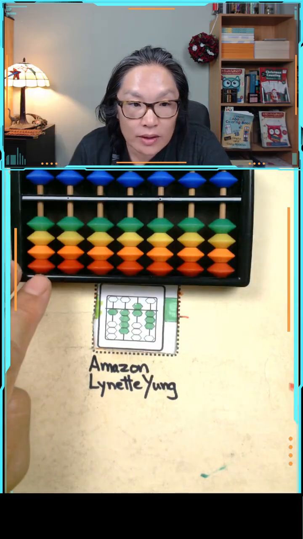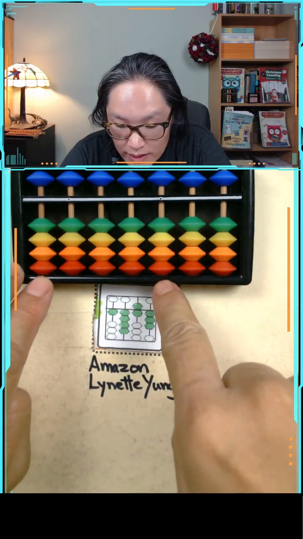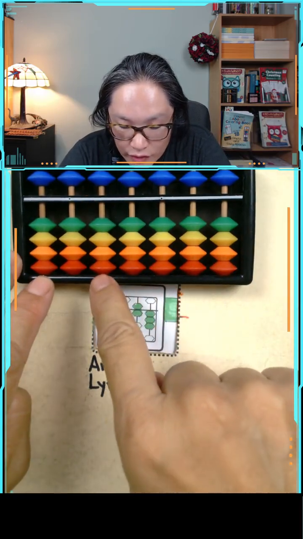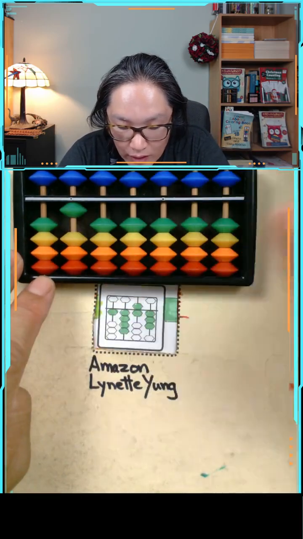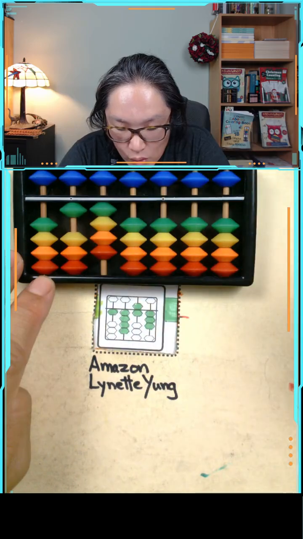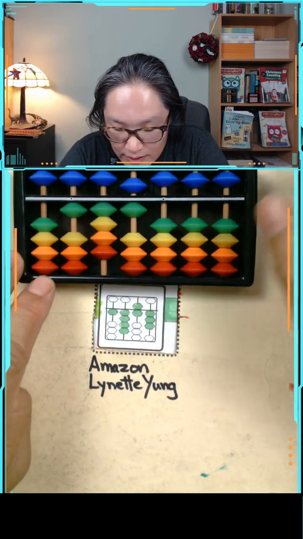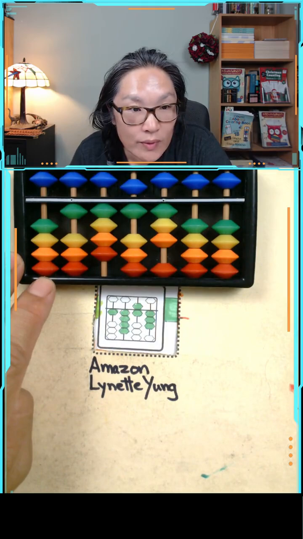So we have our next number. Our next number is our ones, our tens, our hundreds, and our thousands. We have our thousands, we have our hundreds, we have our tens, and we have our ones. What number do we think that is?